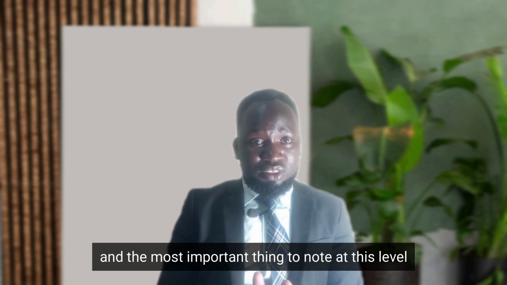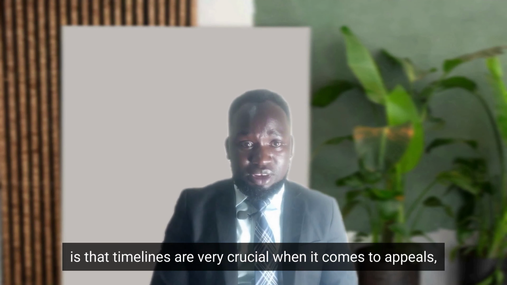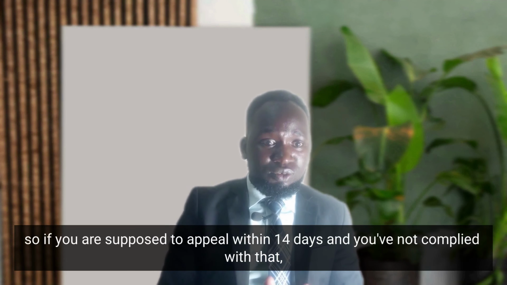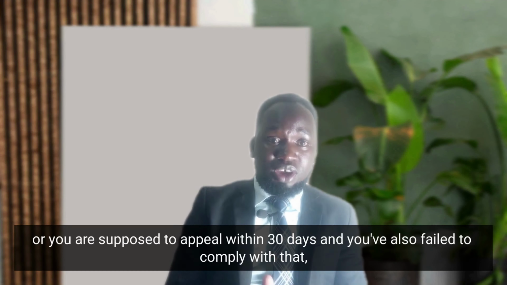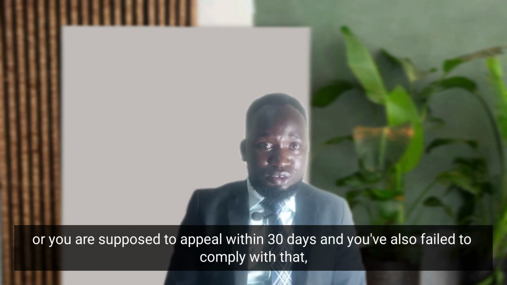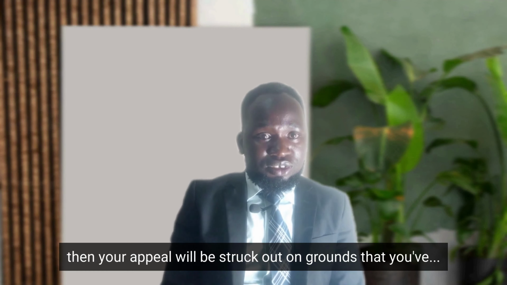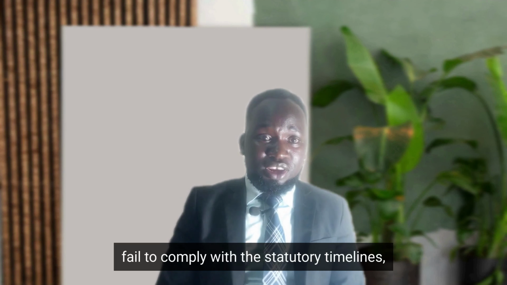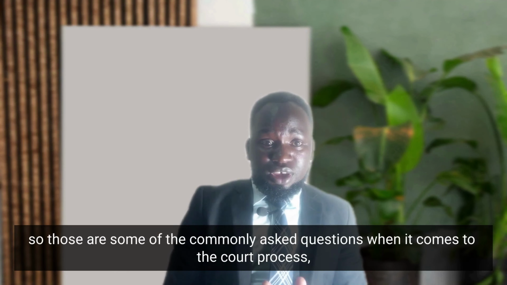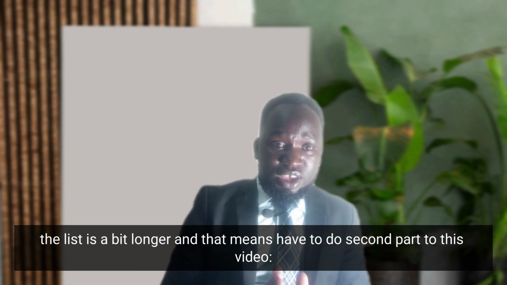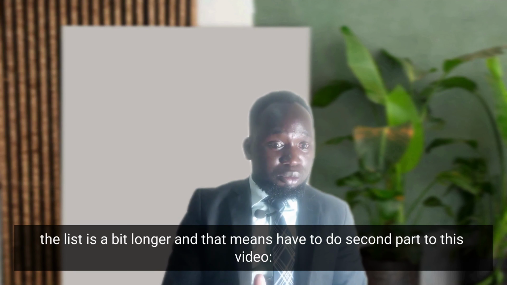And the most important thing to note at this level is that timelines are very crucial when it comes to appeals. So if you are supposed to appeal within 14 days and you've not complied with that, or you are supposed to appeal within 30 days and you've also failed to comply with that, then your appeal will be struck out on grounds that you've failed to comply with the statutory timelines. So those are some of the commonly asked questions when it comes to the court process. The list is a bit longer, and that means we'll have to do a second part to this video.